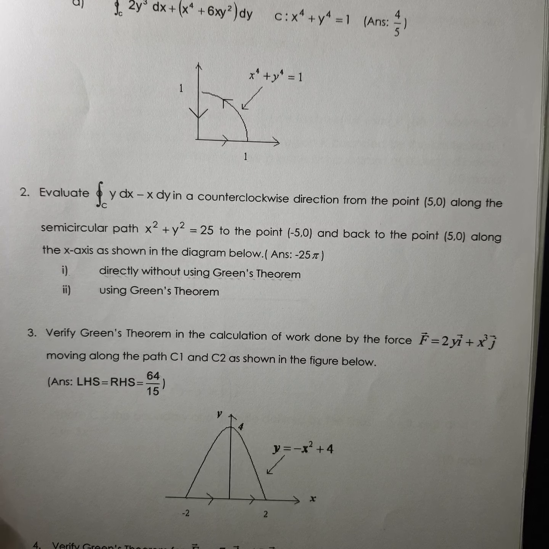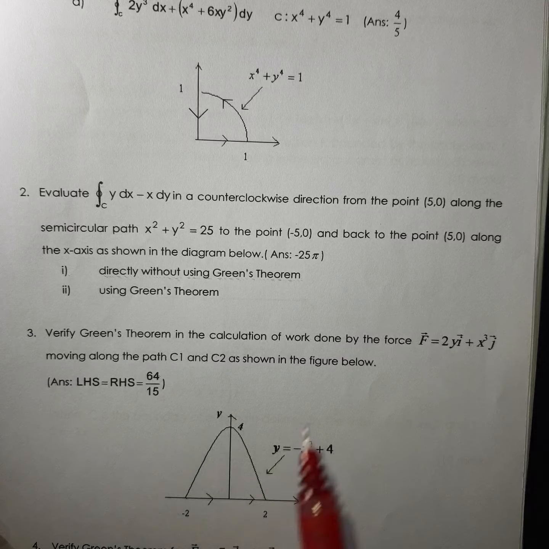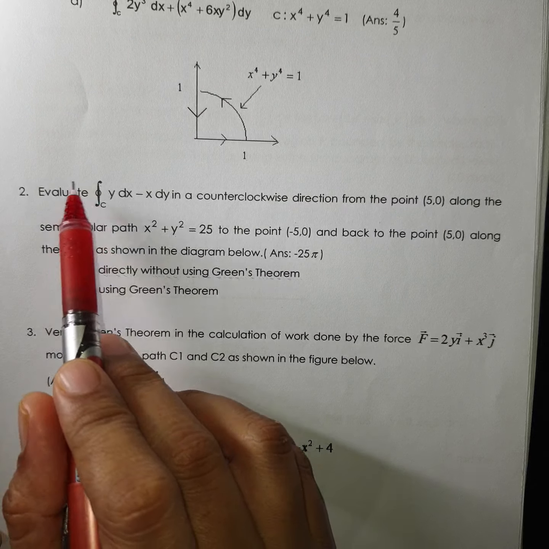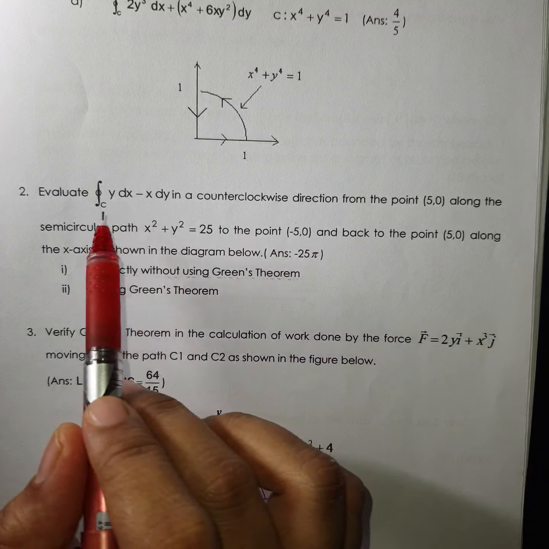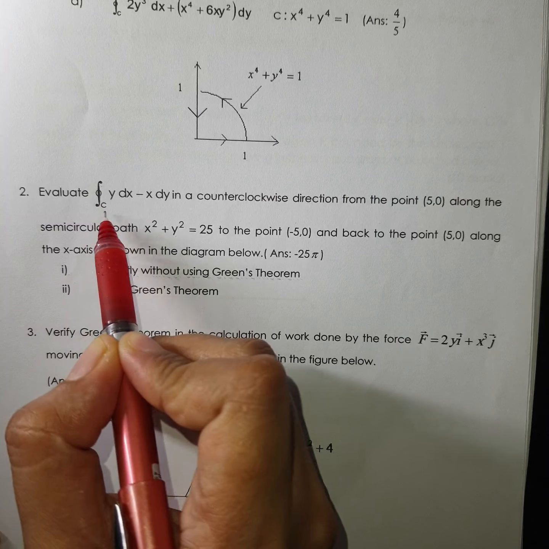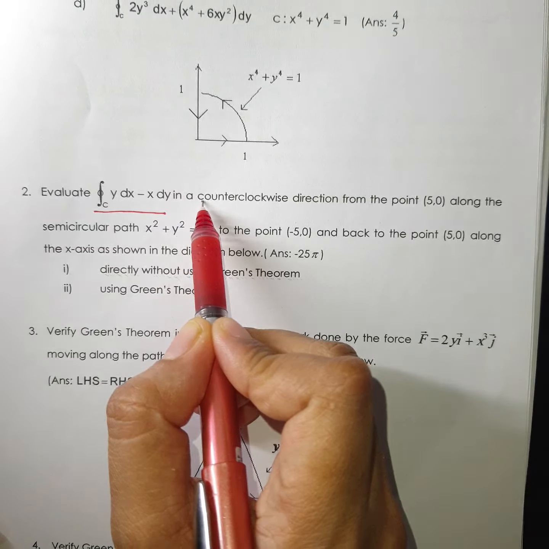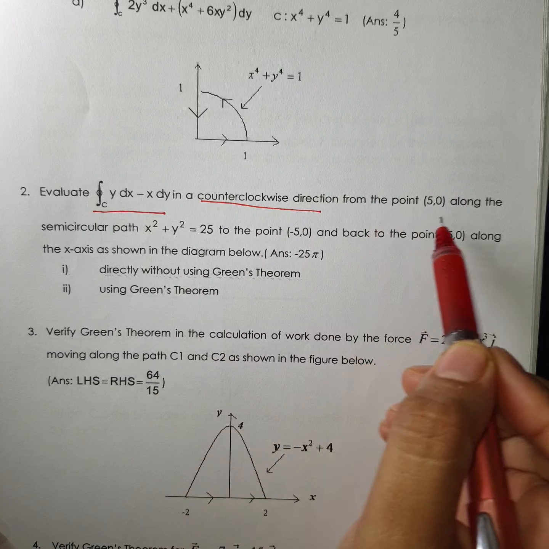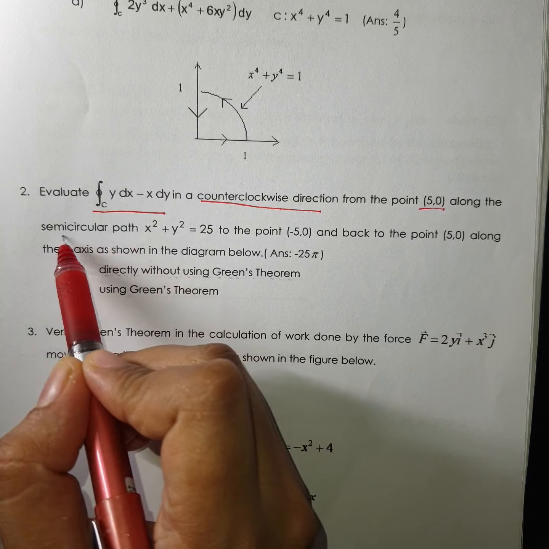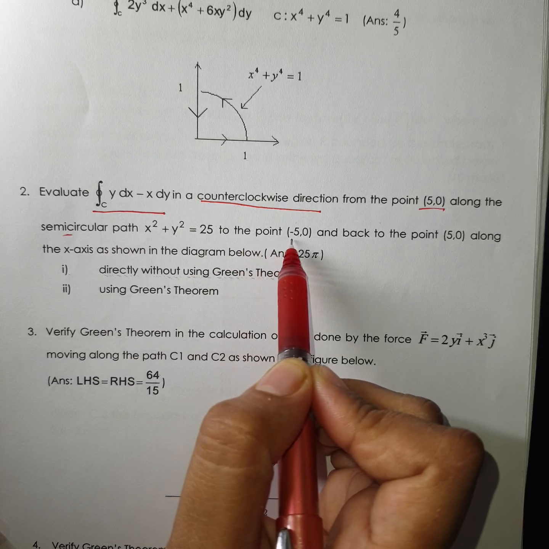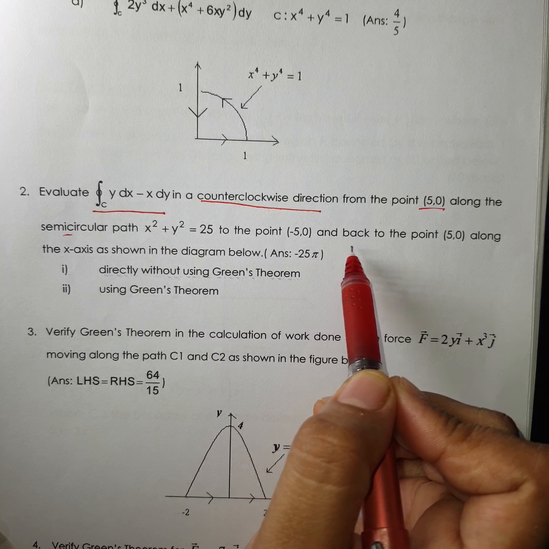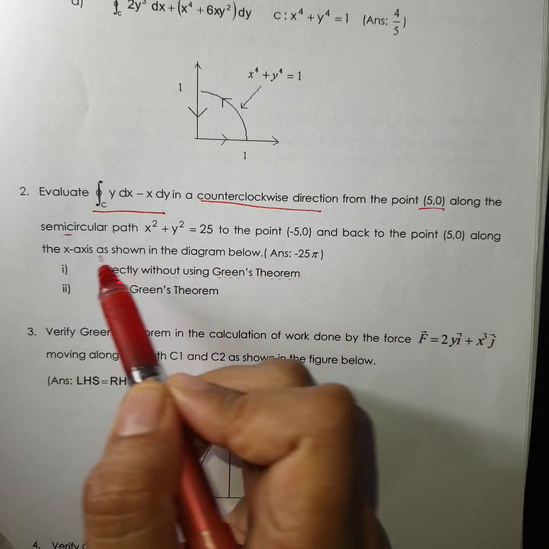Okay, so we are now in example 3.7. In my note, the page is page 12. Alright, so we're going to discuss question number 2 here. You're asked to evaluate this line integral in a counterclockwise direction from the point 5,0 along the semicircle to the point -5,0, and then the second path will be back to the point 5,0 along the x-axis.